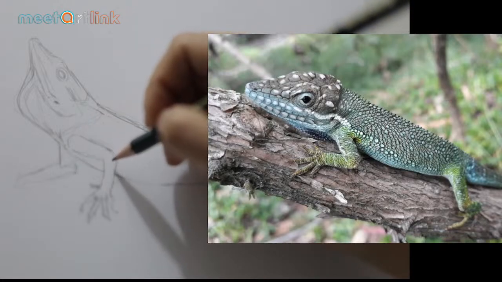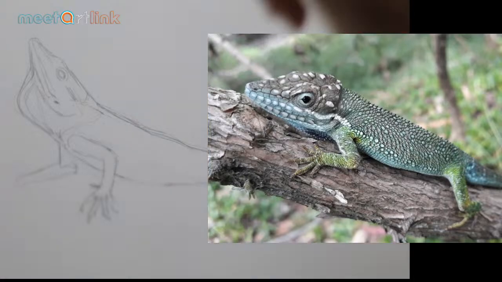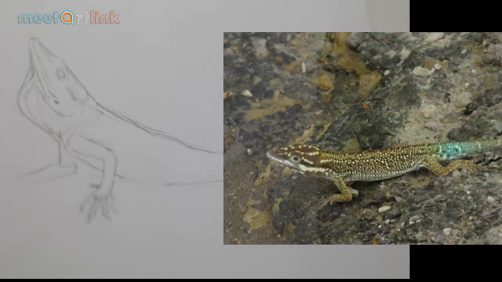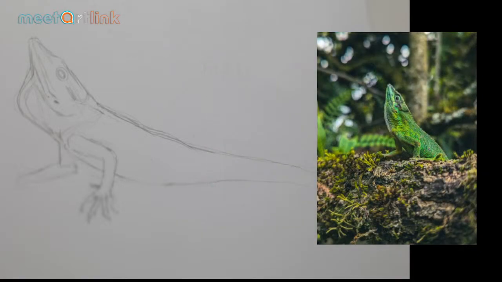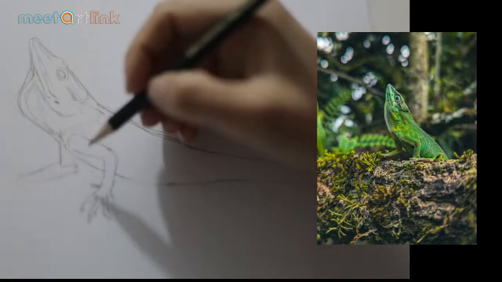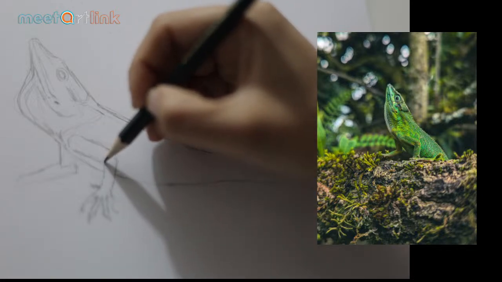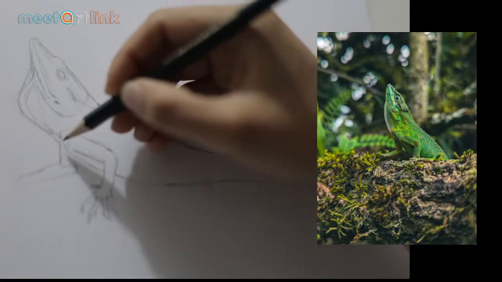And this arm, I don't know. I think in the reference it already looks kinda weird here. Like if we look at all the other references that we have, none of them is doing this. So maybe I'm gonna change that later.